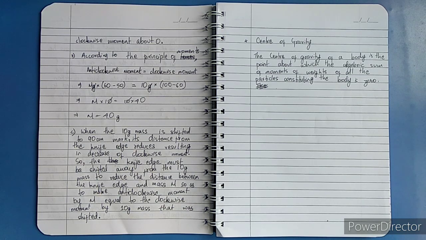What happens at the center of gravity is that when we take the whole weight of a body, at the point where the center of gravity is, we can hold that object by just holding at that point. Okay, let's take some examples.